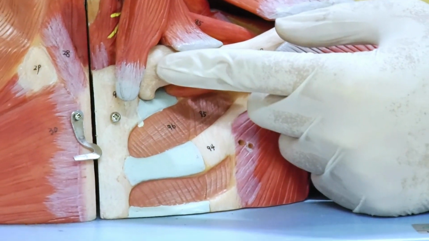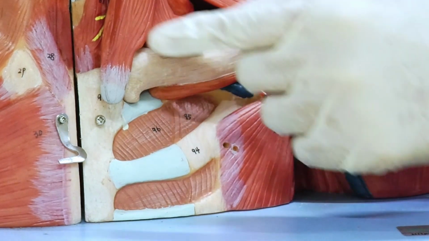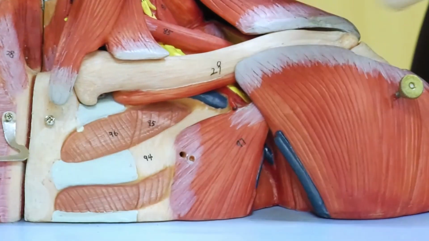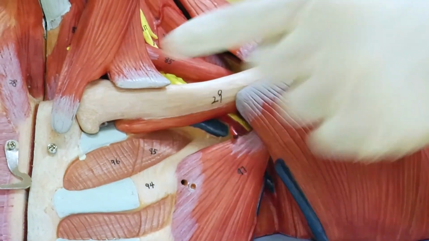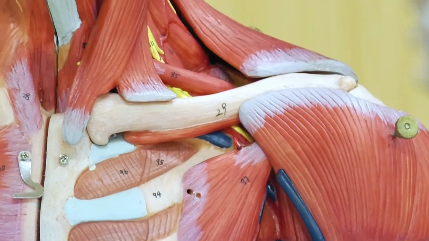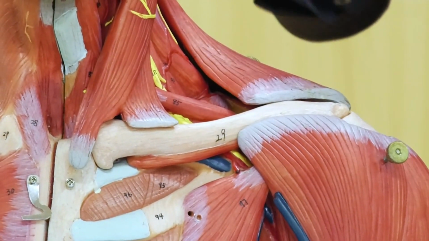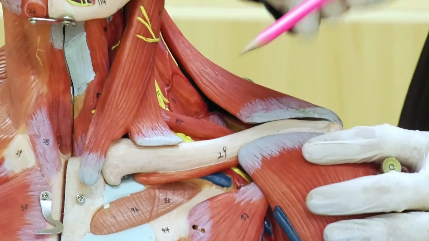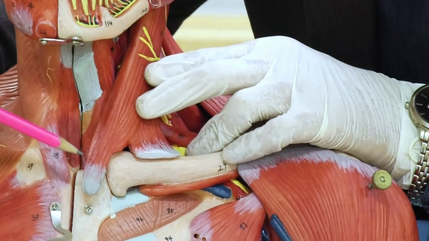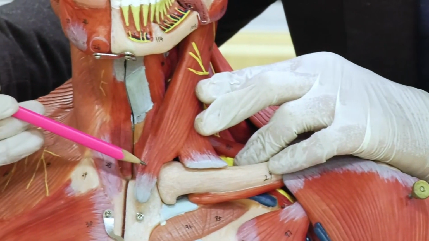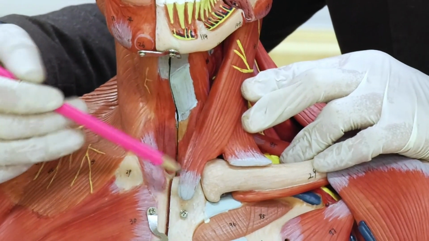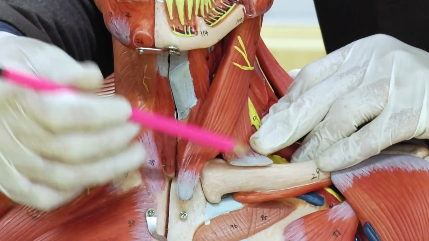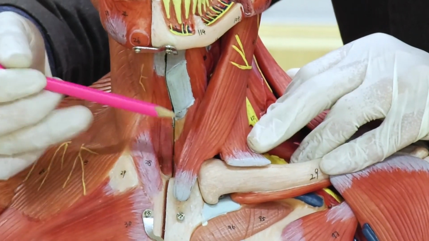Now on the superior surface, you see a long muscle going this way, the sternocleidomastoid. It gets origin from two points. Why is it called sternocleidomastoid? Because it has two ends: the sternal end, getting origin from the sternum, the manubrium sterni, and the clavicular part, which gets origin from the clavicle. Simple as that.